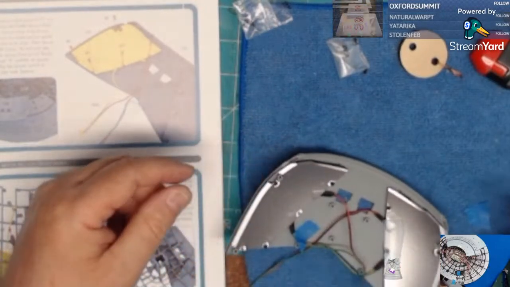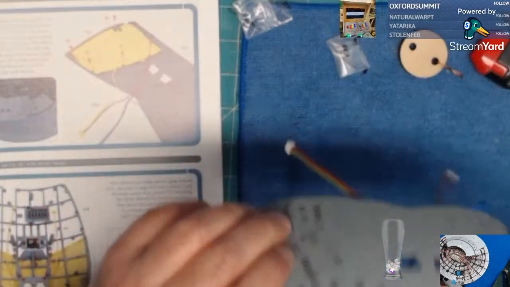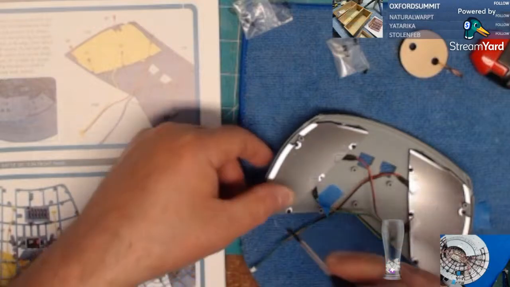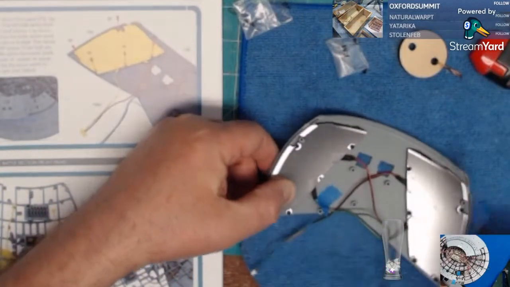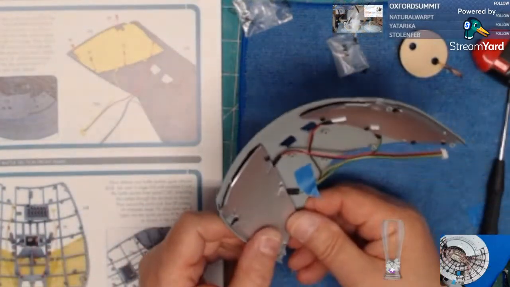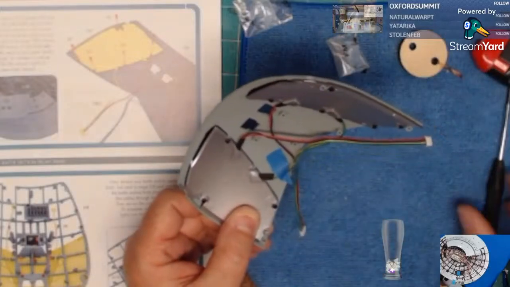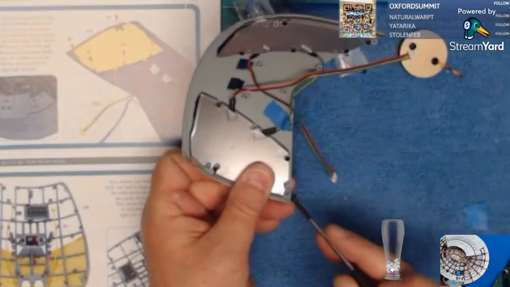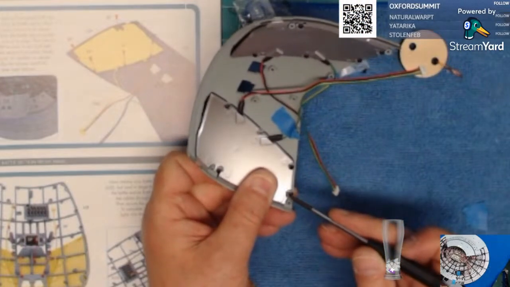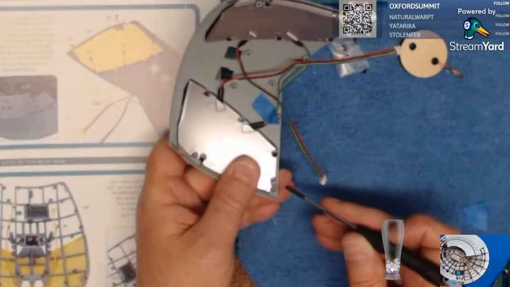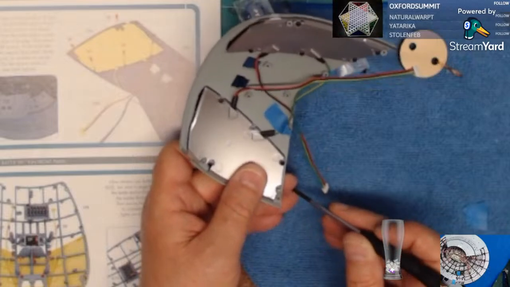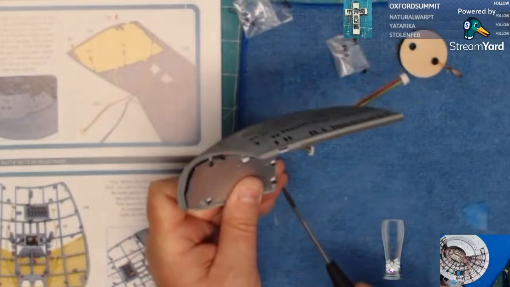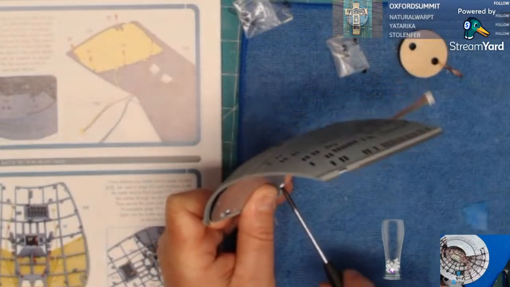Oh, I lost it. Oh, here it is. Just trying to get it on there. I think that's a little bit off. Oh, maybe not. There we go.